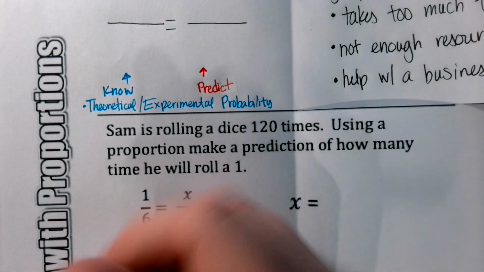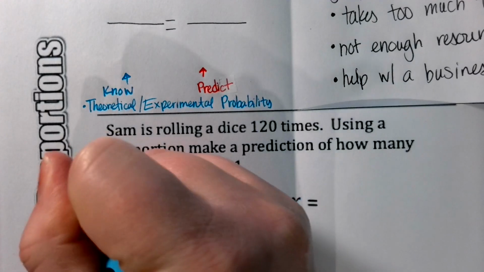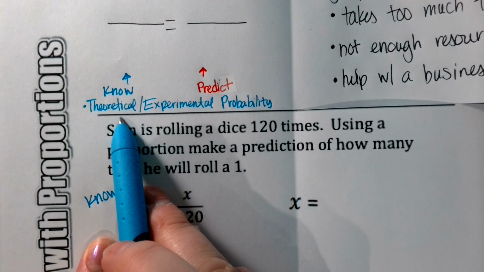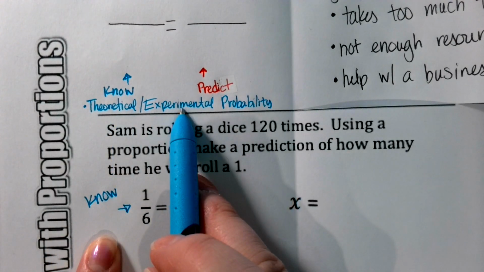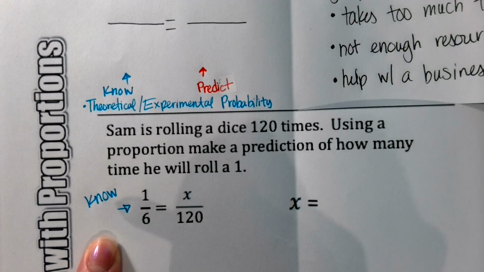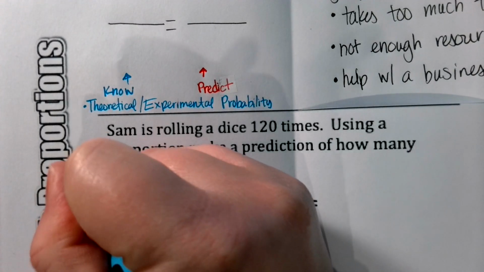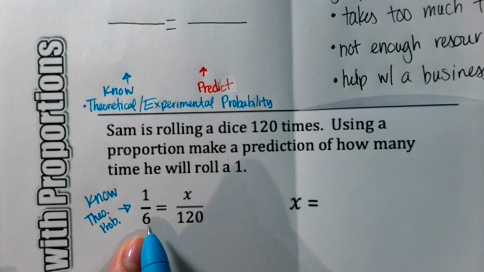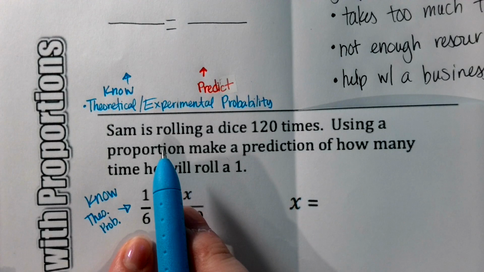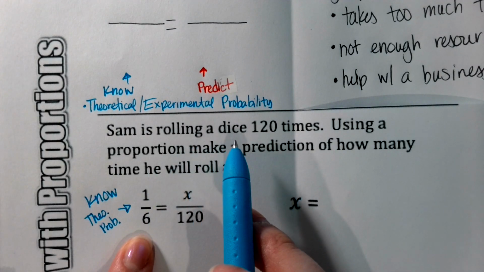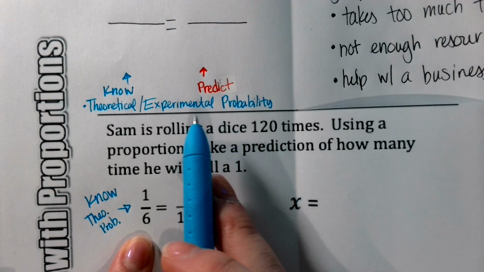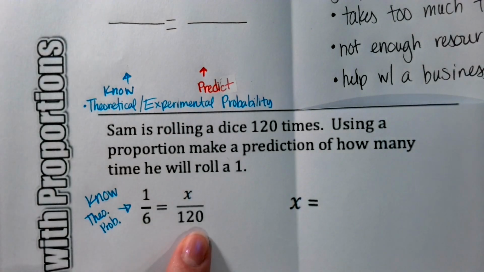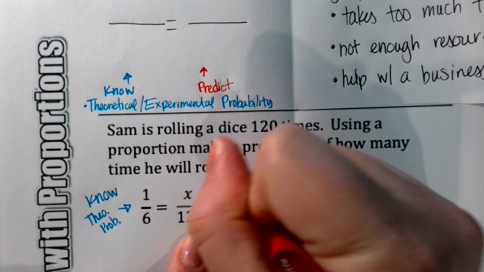Remember this side, this is what we know. And in this situation, is this 1/6 the theoretical or the experimental probability? That's theoretical. It's theoretical because that's what we expect. Sam hasn't done anything yet. When Sam actually keeps track of what he rolls, that would be experimental probability. Theoretical, remember, that's what we expect. And then this side again, that's what we're trying to predict.